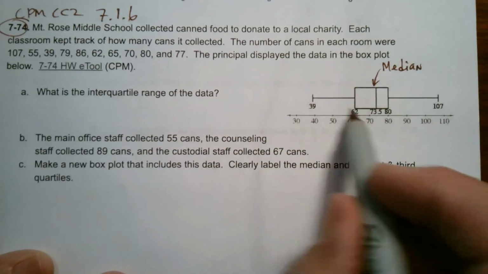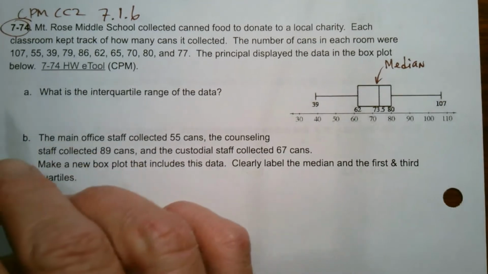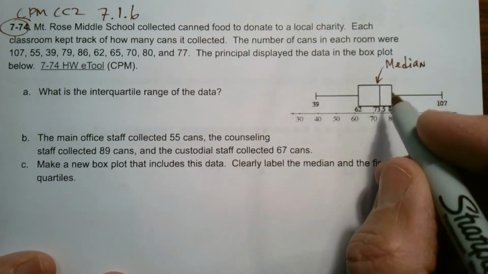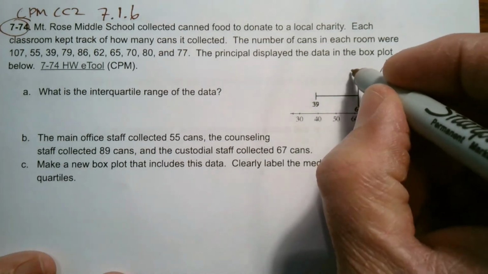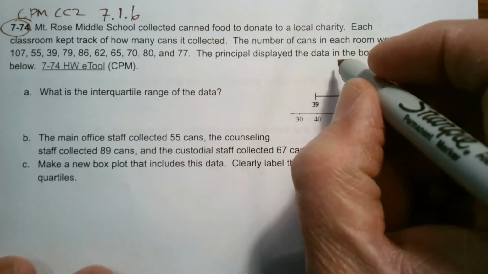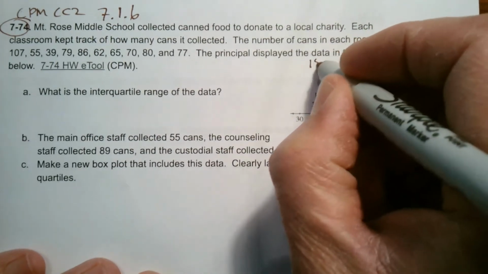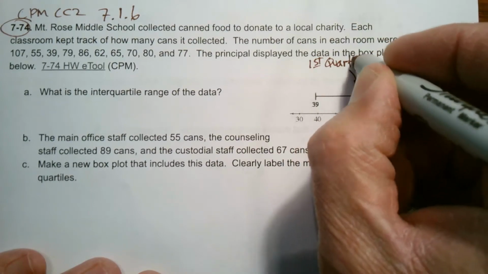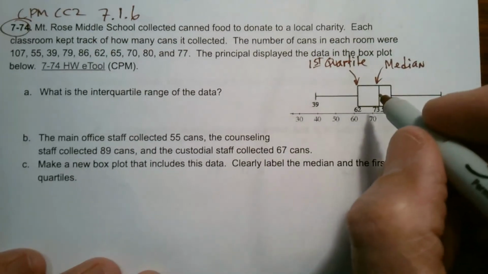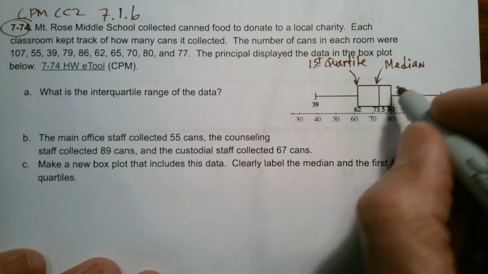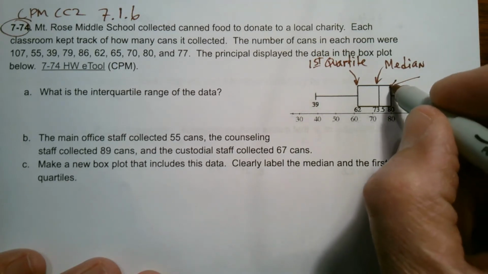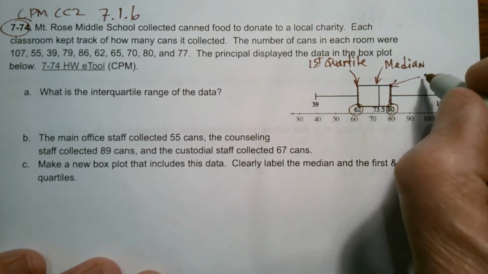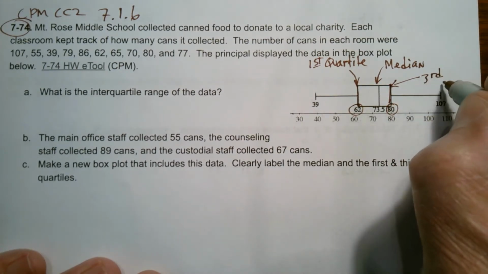Then if I took the first half of the data and found its middle, that would be this number here, which is known as the first quartile. And then this right here would be the third quartile. So we have 62 and 80. 80 is the third quartile.